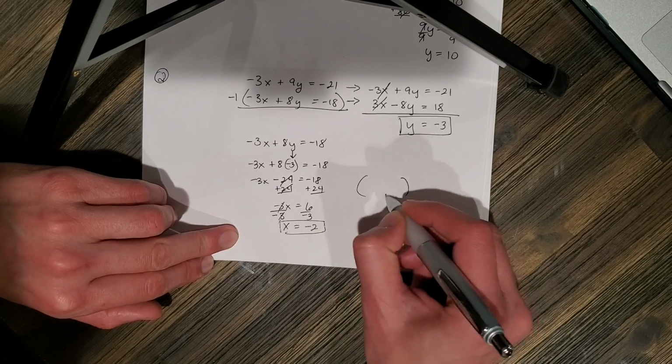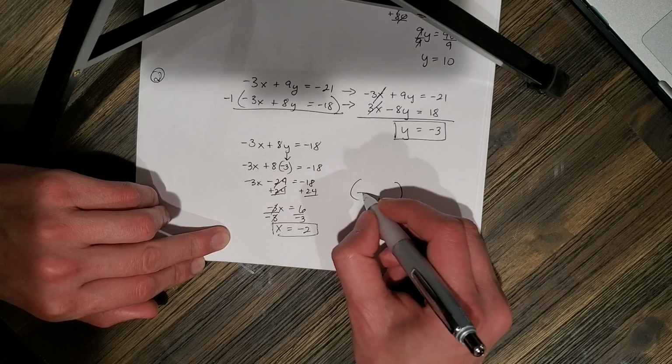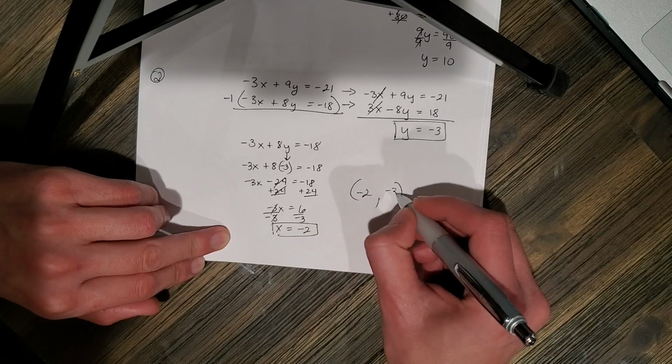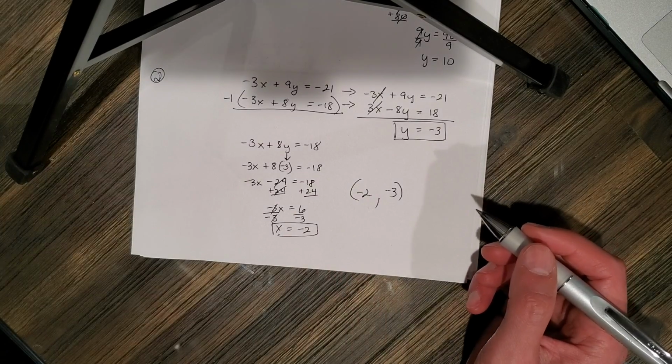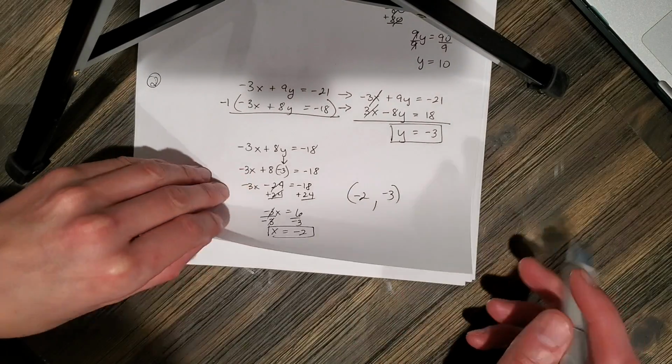So there you have it. My two solutions here. I have negative 2 and negative 3. Okay. So my answer is an ordered pair.